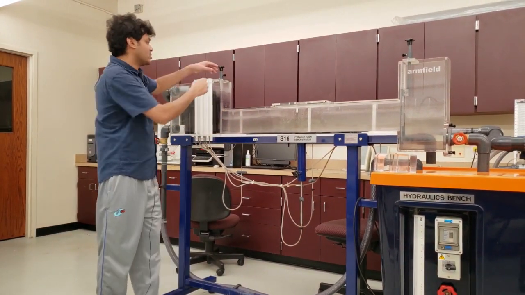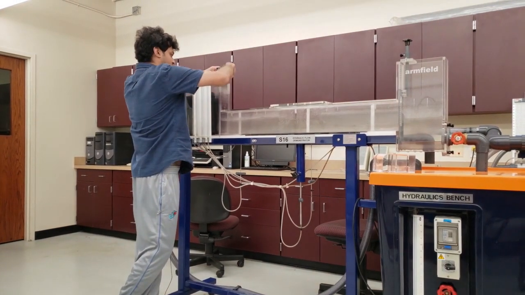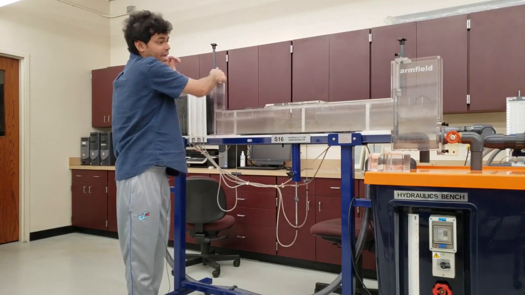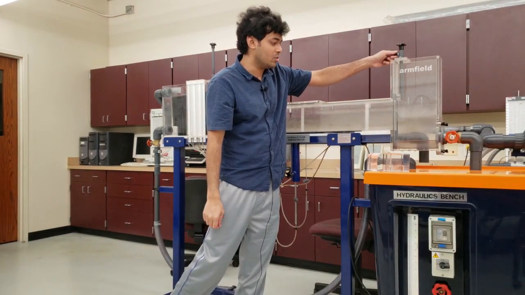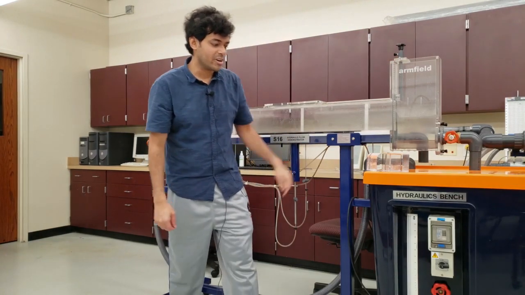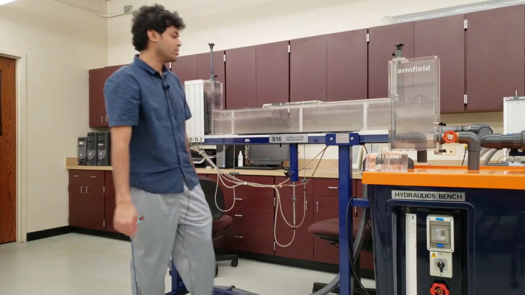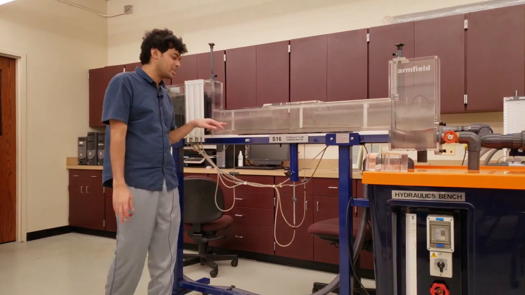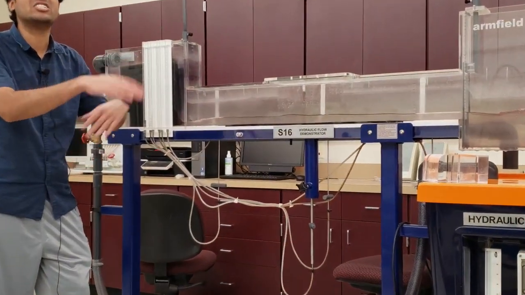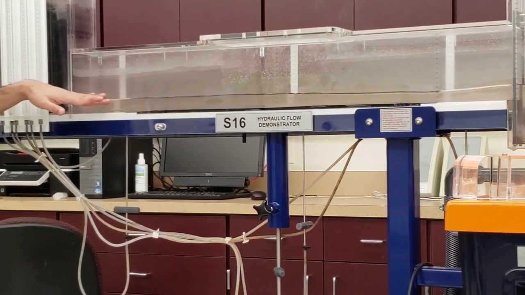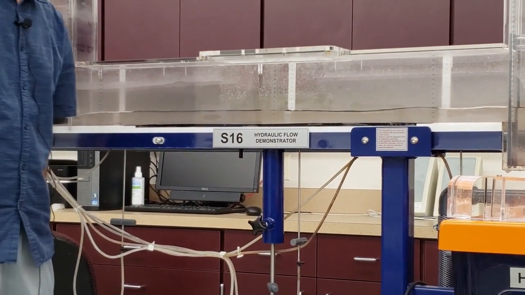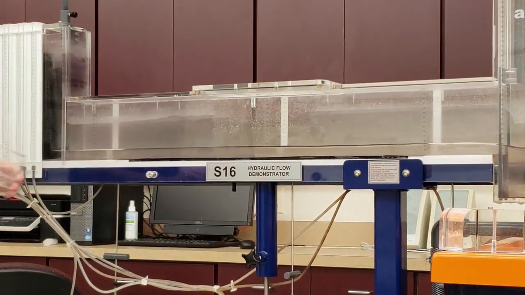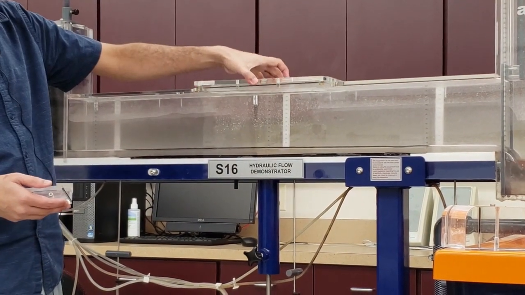Okay. So for lab 4, I'm gonna remove all of the structures from this flume. Right now my sluice gate is open and the weir is also open. There is no structure right now. So if I turn on my pump, what will the flow be? It's called uniform flow, right? Why uniform? Because the depth doesn't change along the channel. So that is called uniform flow. But if I place this hydraulic structure across this flume, then we can see the flow profile.